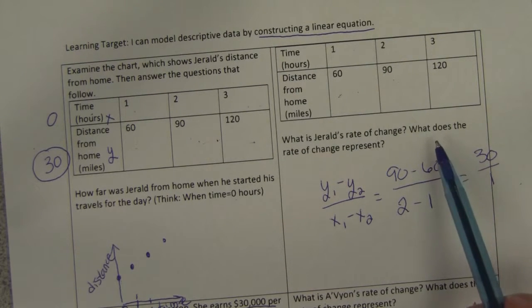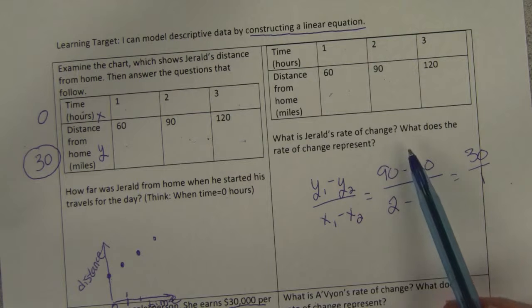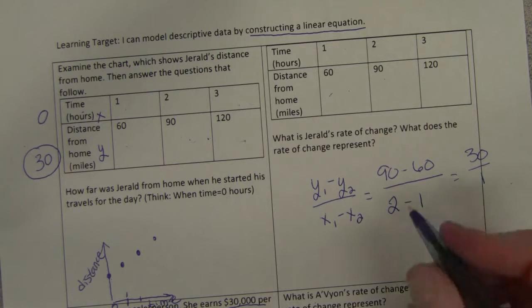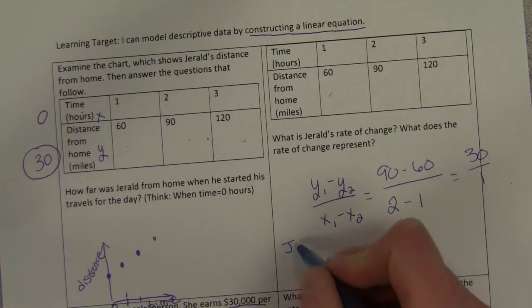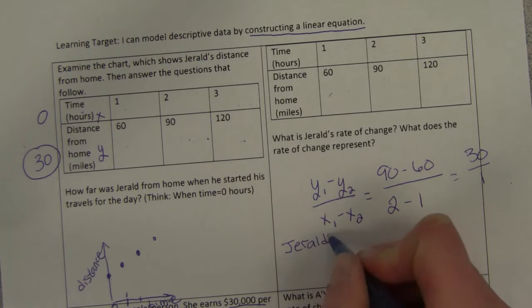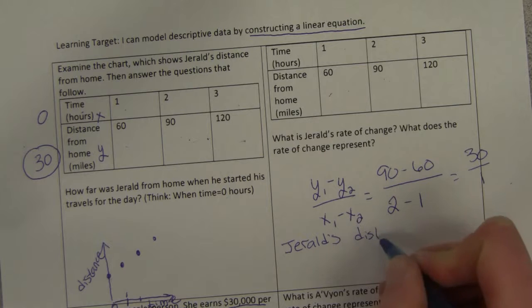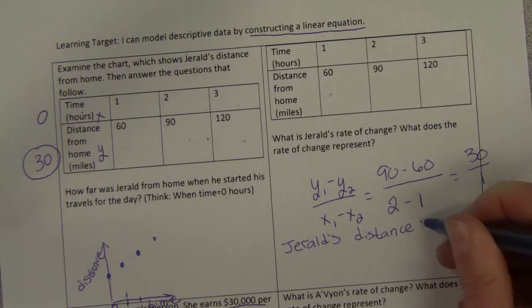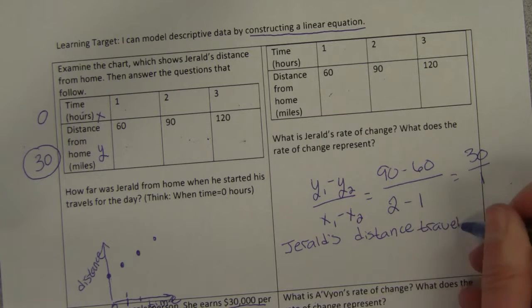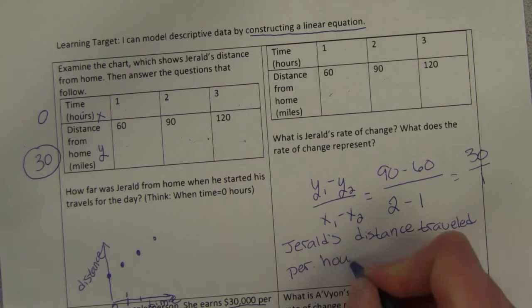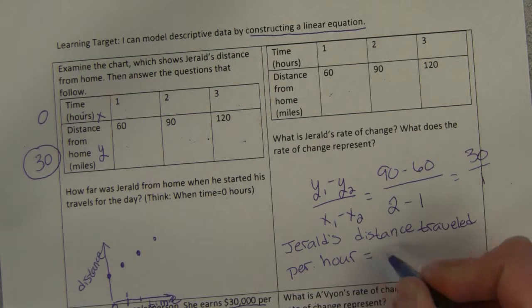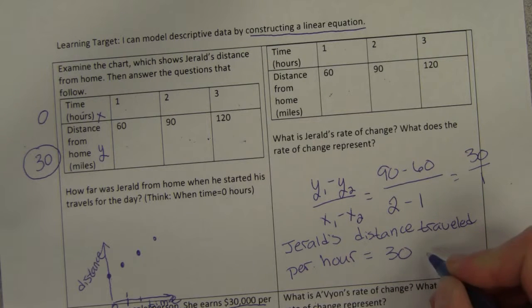But again, let's be precise. Let's use units because it does ask what does the rate of change represent. So I will say the rate of change represents Gerald's distance traveled per hour, which in this case is 30 miles per hour.